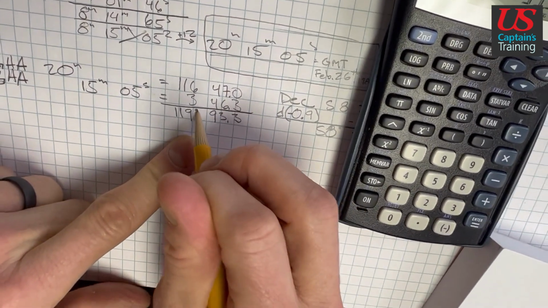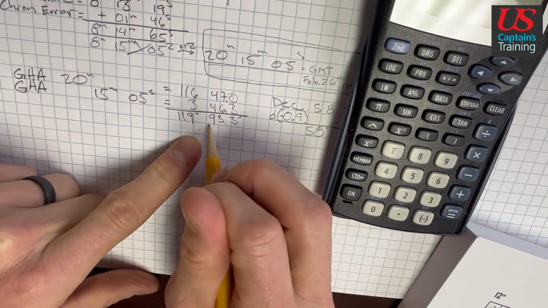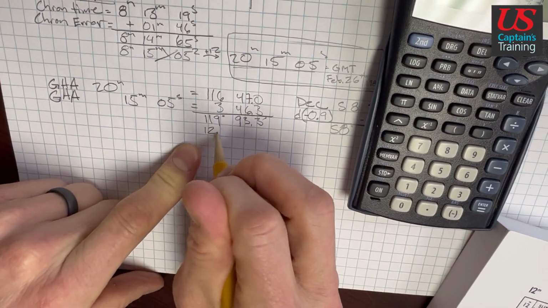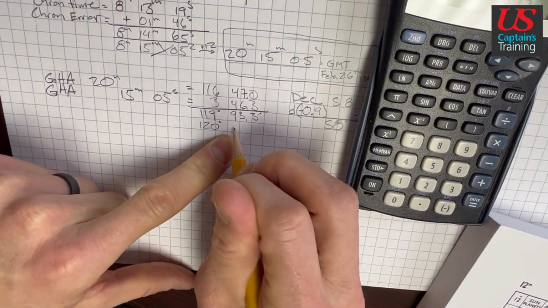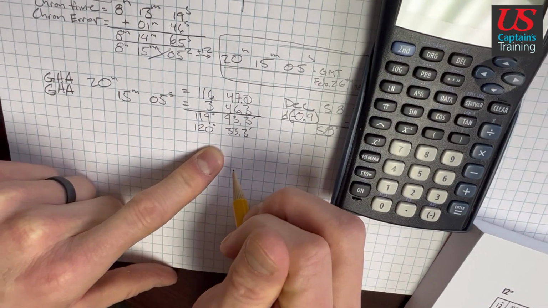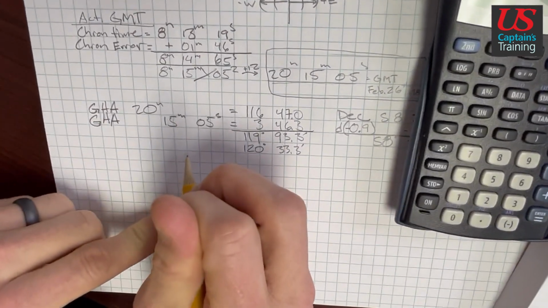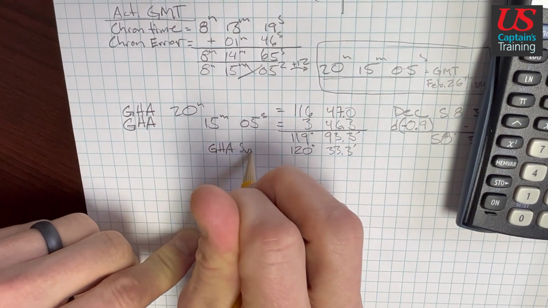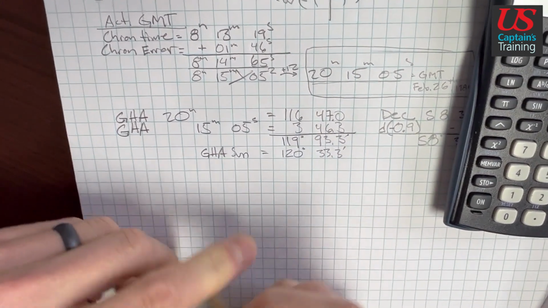Now, look at all these minutes. If we subtract 60 and add it here, we get 120. It goes up 1 degree, and then this would be 33.3. Good. So this is the GHA of the sun.